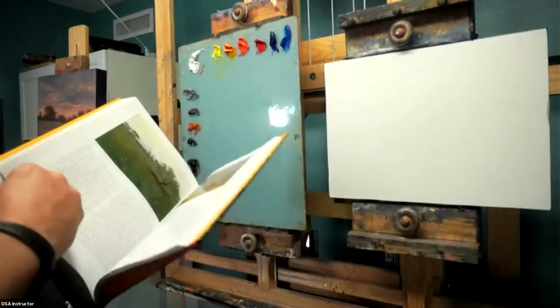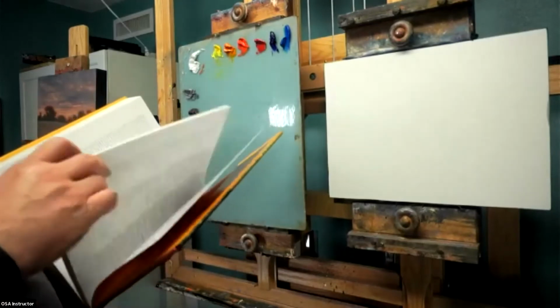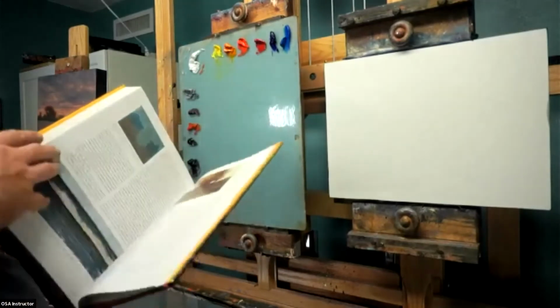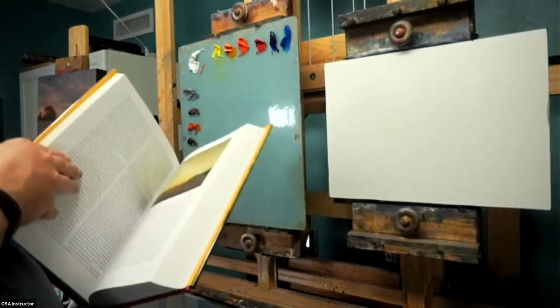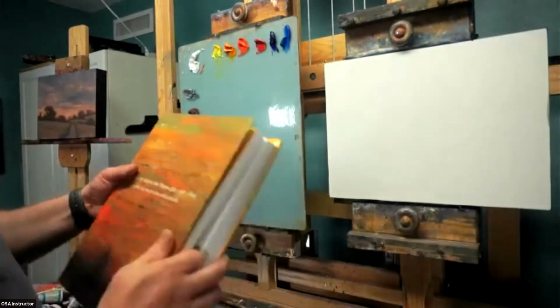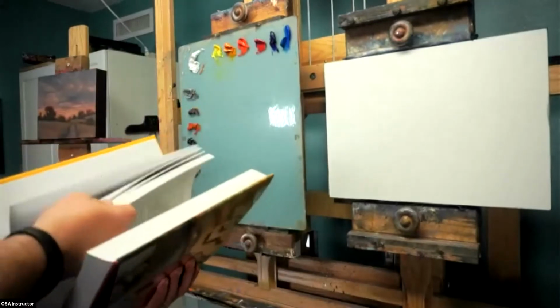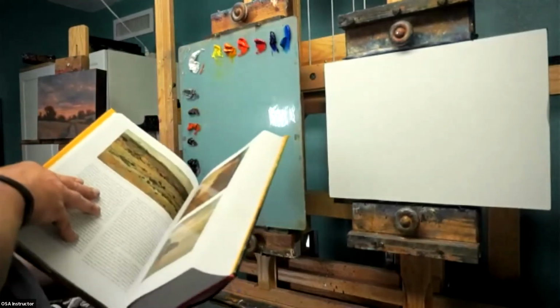I wish the paintings were bigger in the book. There's a lot of words, which I've never gone and read a whole art book. What do all those words say? Yeah, tonalist stuff.